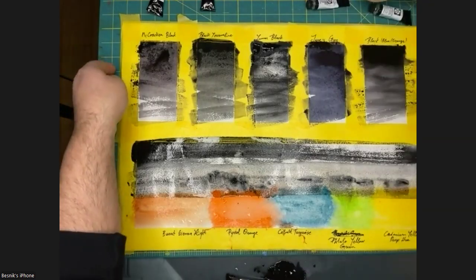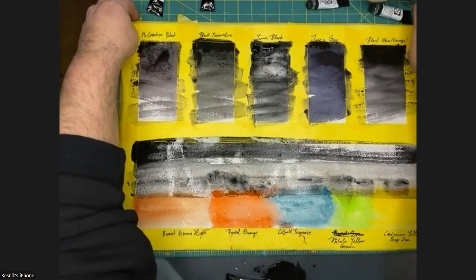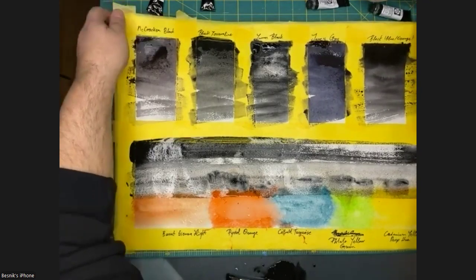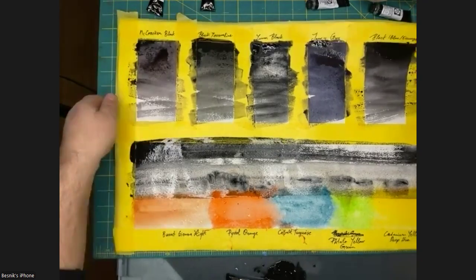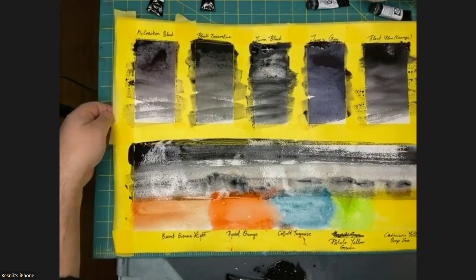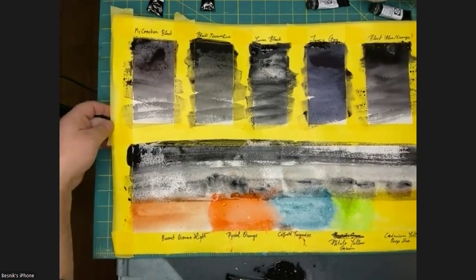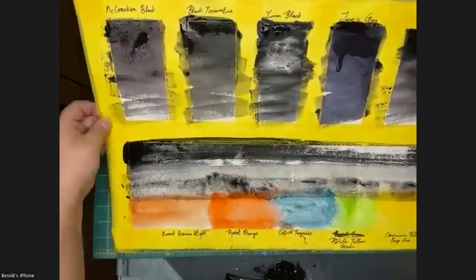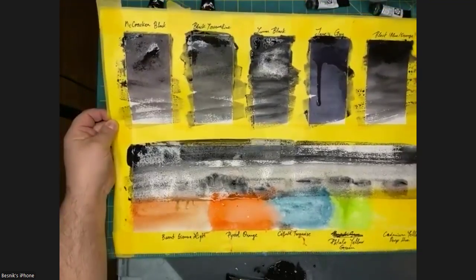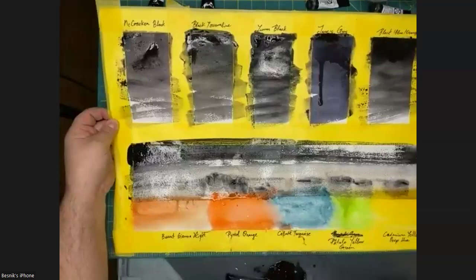Besnik, would you be willing to say what you have learned to help increase the granulation of the black tourmaline? So how to make the granulation as dramatic as possible? With a black tourmaline or with a lunar black? Either one. Just what are the tools you have to increase granulation? Because it's such a beautiful part of the paint.